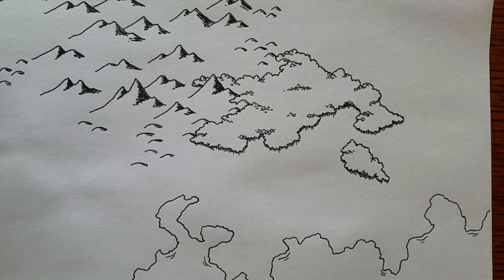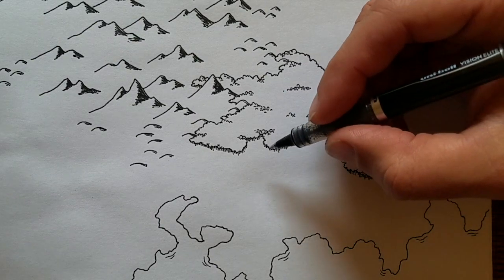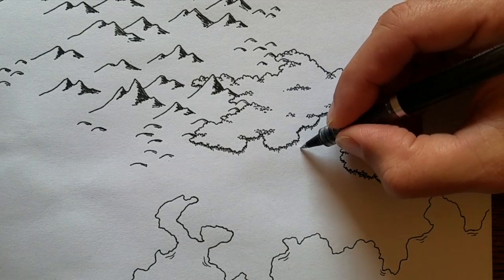This time we're going to be looking at lakes, rivers, and swamps. So the watery or wet areas. I am wanting to put a lake here close to the forest.